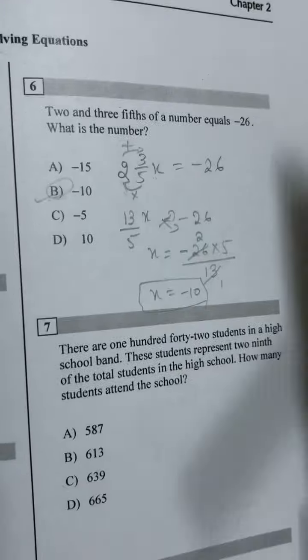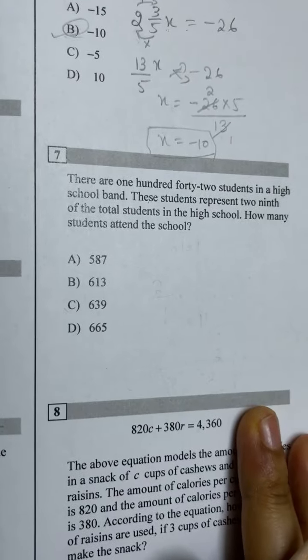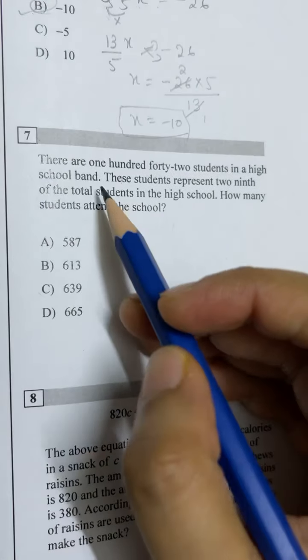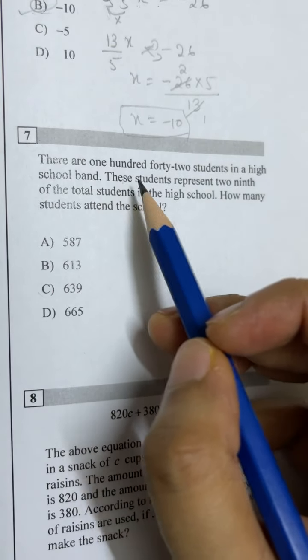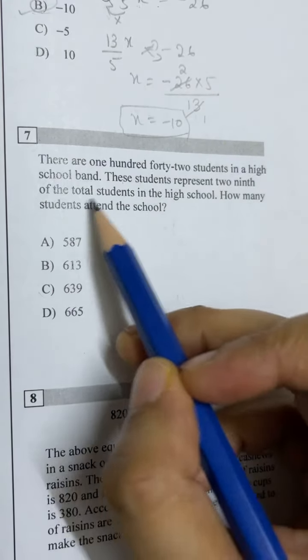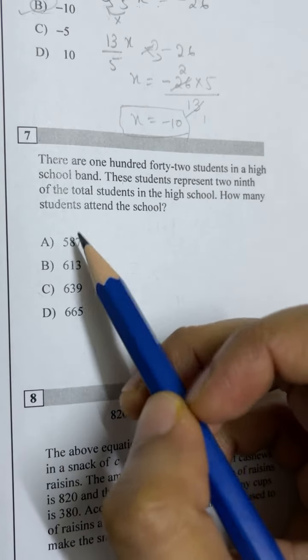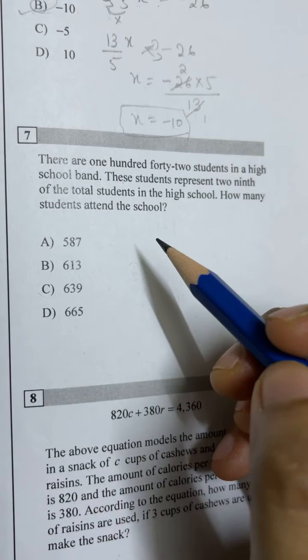Okay, let's see question number 7, which says there are 142 students in a high school band. These students represent 2/9 of the total students in the high school. How many students attend the school? So there are 4 choices. You can try to solve it yourself and then check out the answer.